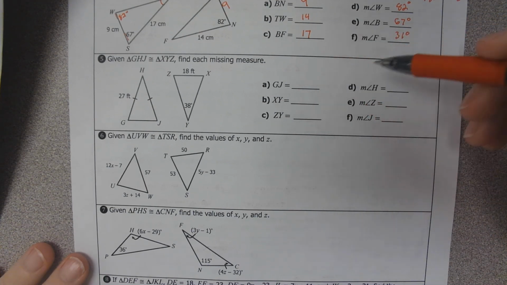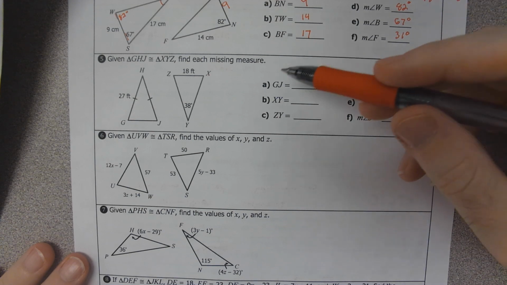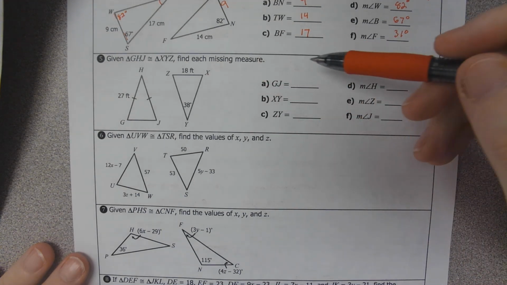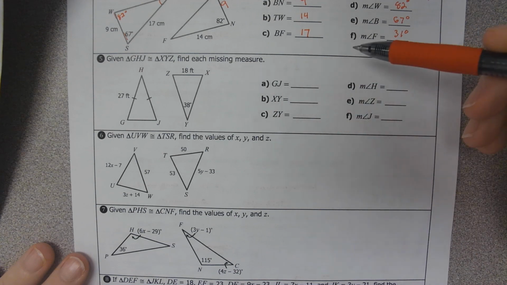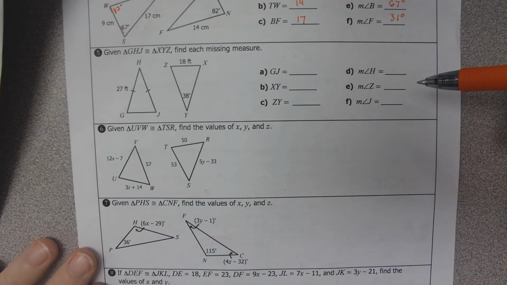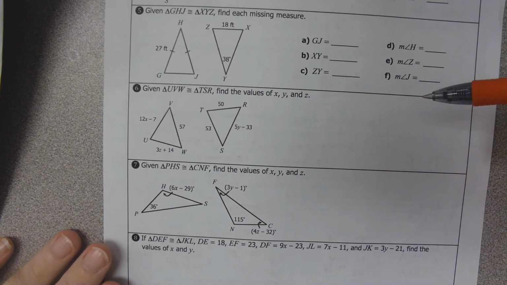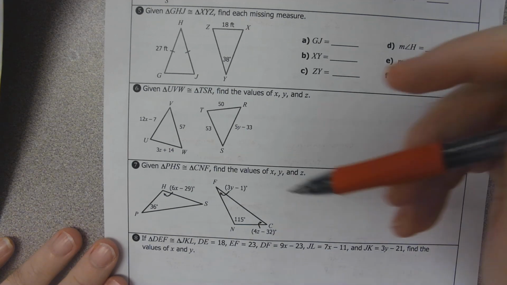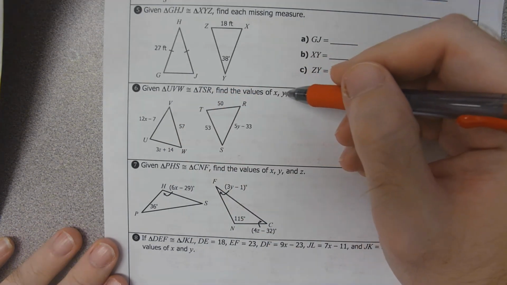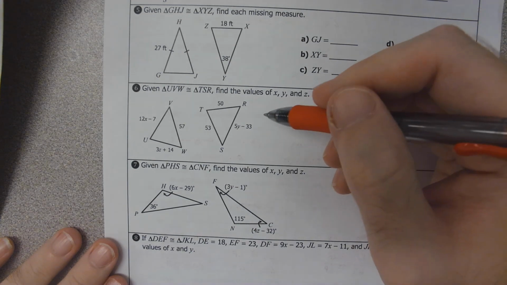Okay. For number 5, it's the same idea. We, no pun intended, we just match up and figure out each one. Now I'm going to skip down to number 6 because there's some equations involved. Okay, find the values of x, y, and z.